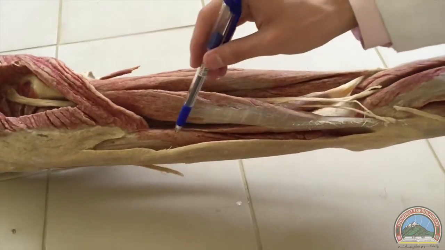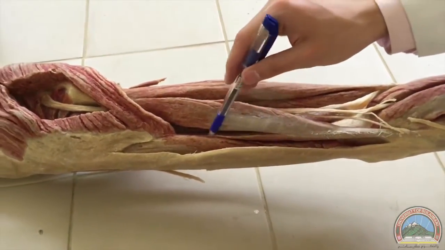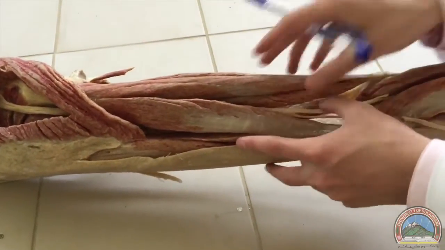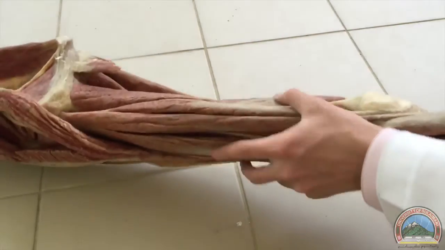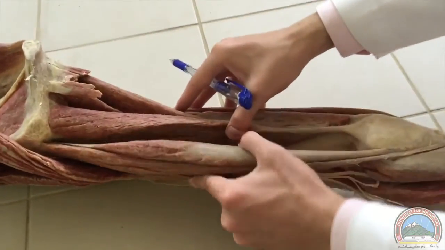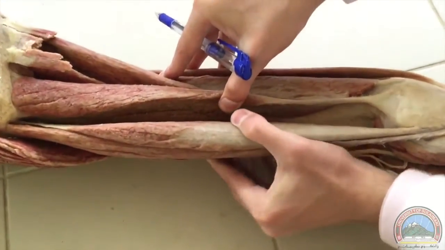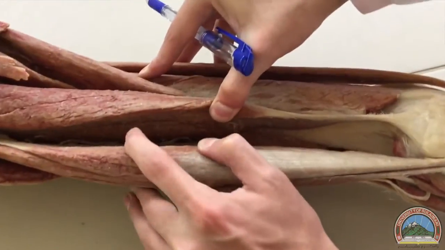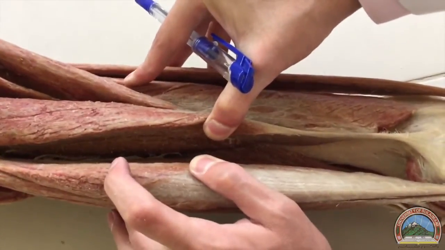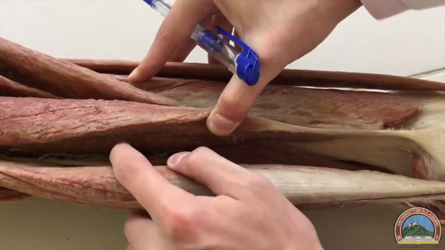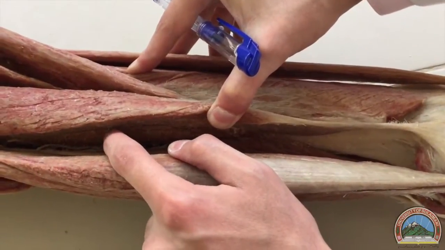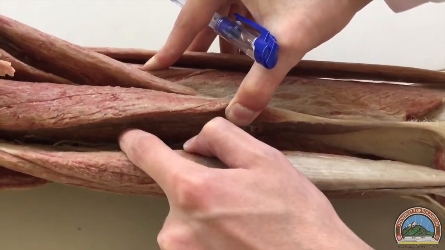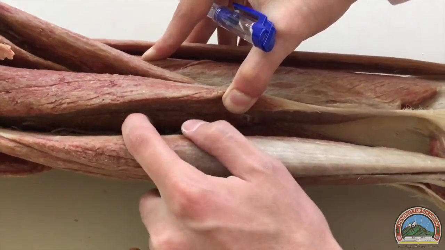From here, we can also see the vastus lateralis, as we said, and also the adductor portion of the adductor magnus. If you can focus, this is all the adductor portion of the adductor magnus. It's a very large muscle. Adductor portion of the adductor magnus muscle.